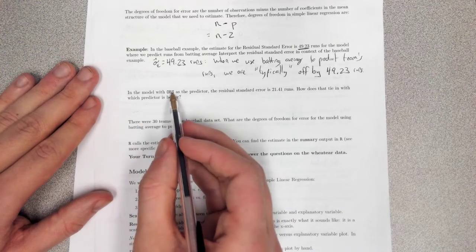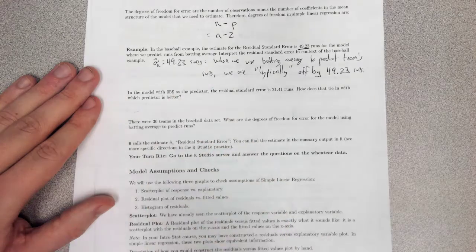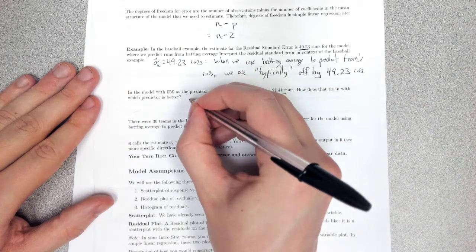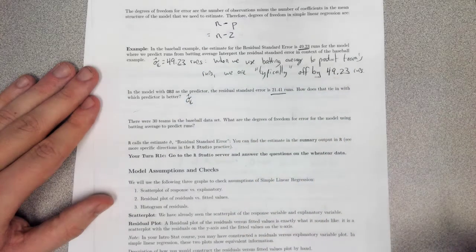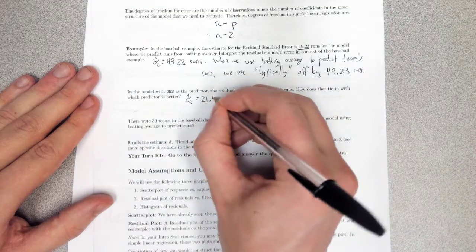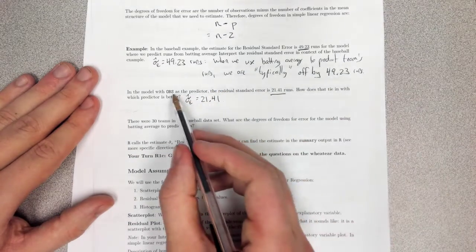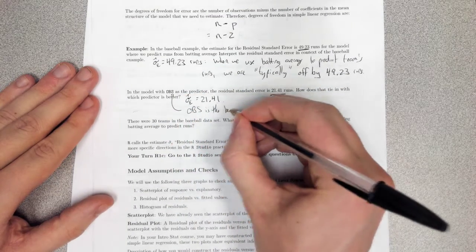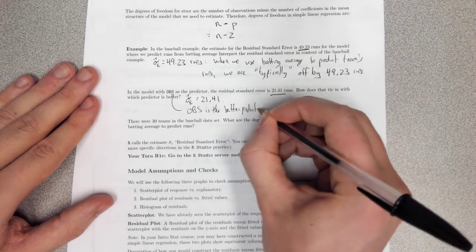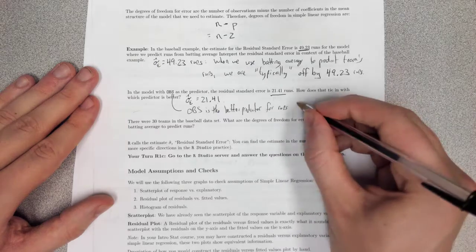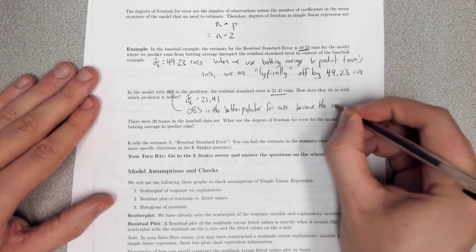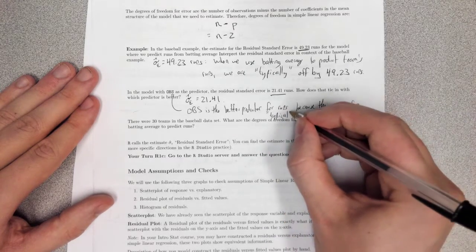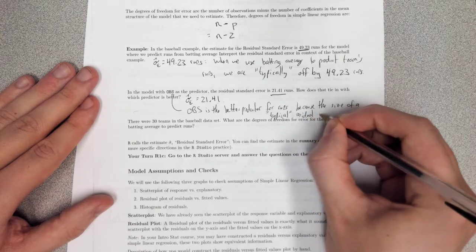In the model with OBS, what you looked at in the handout, the on-base slugging statistic as the predictor, the residual standard error is 21.41. And so we see right away that OBS is the better predictor for runs, because the size of a typical error or typical residual is smaller.